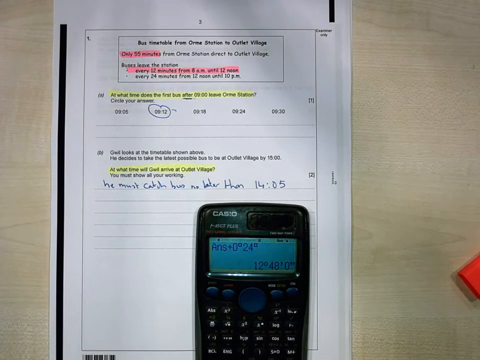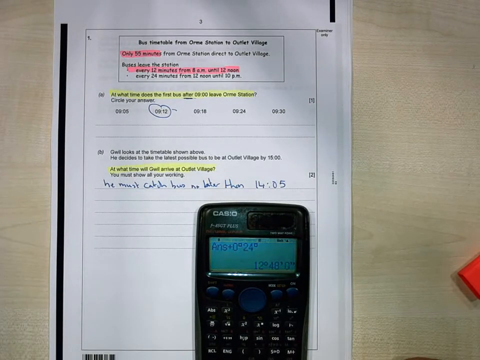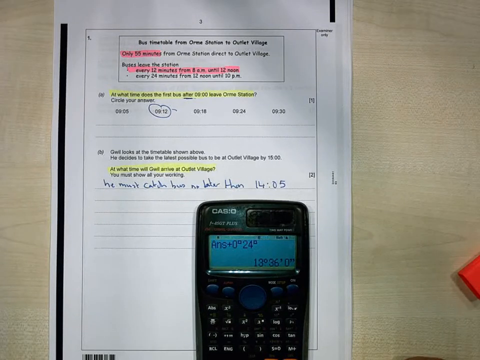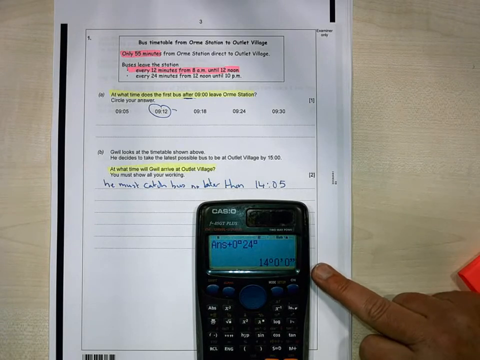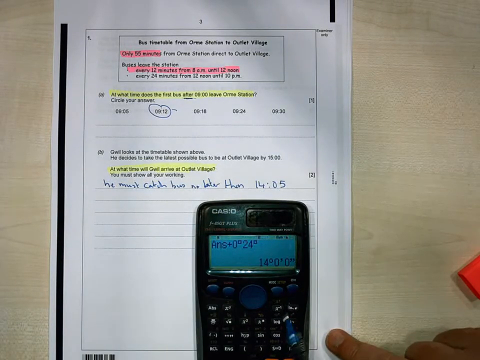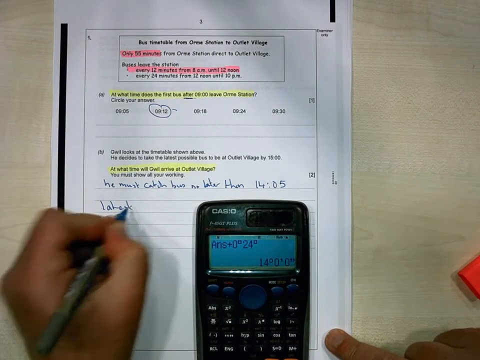So there's one at 12:48. You could write these down if you wanted to. The next one's at 12 minutes past 1, then there's one at 13:36, and one at 2 o'clock exactly. The next one will take us past that, because he has to leave by then. So the latest bus he can catch is 2 o'clock.